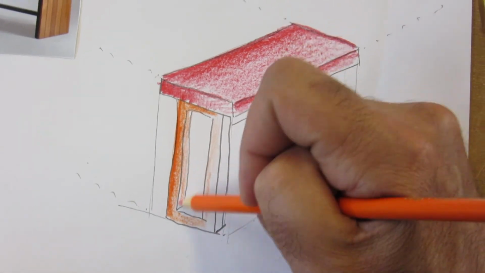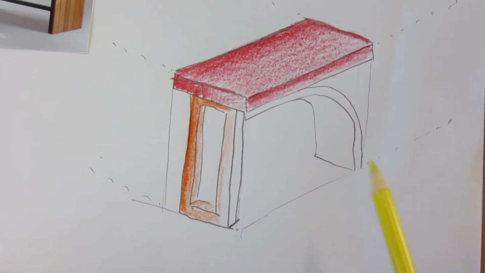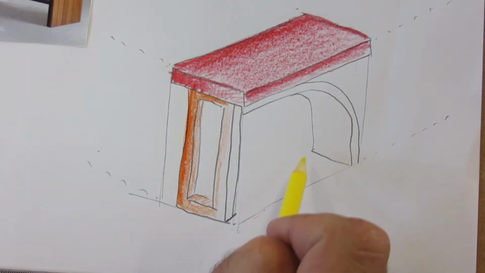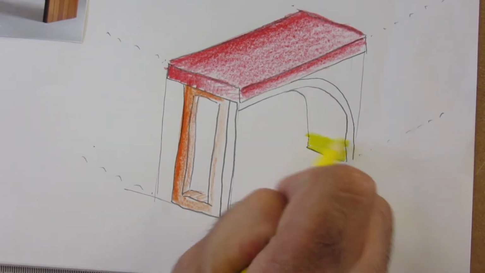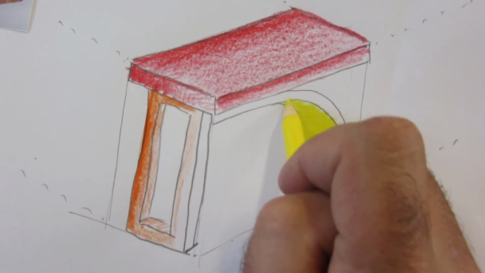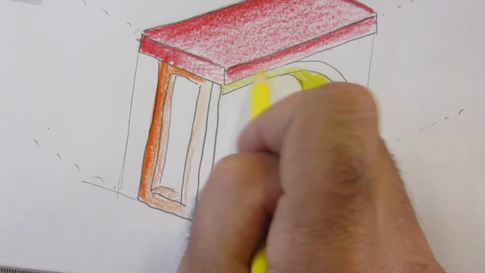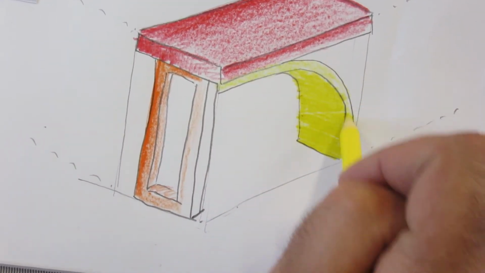Over here. Over here. We're trying to avoid just doing this, colouring in one flat tone. Try to create depth by gradually getting darker to lighter.